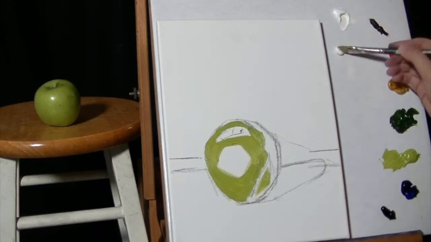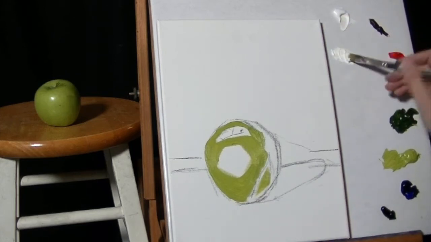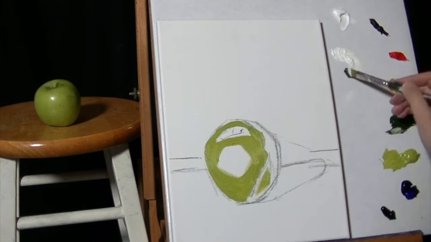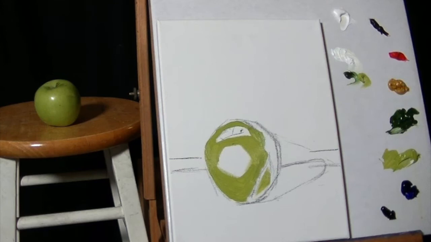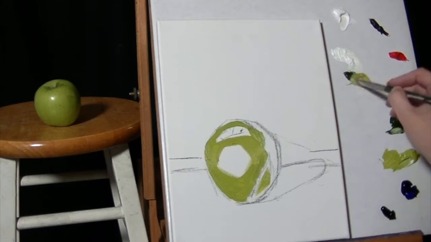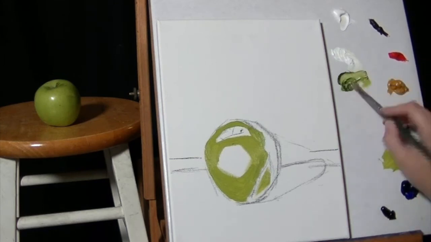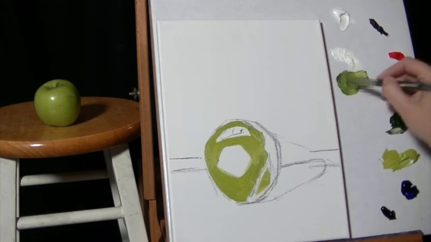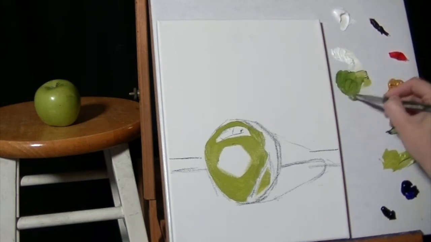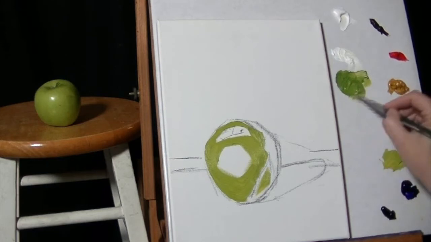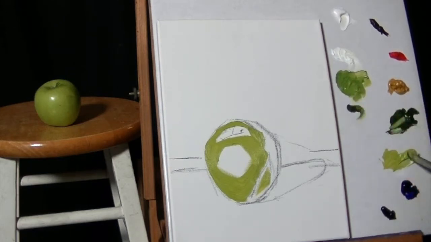Then I prepare colors on my palette for the light area of the apple and its core shadow. As the apple turns away from the light, our main goal is to drop the value and chroma while keeping the hue stable. To drop the value and chroma, I mix sap green with local color and add a little bit of ochre. The resulting color is the next step down from the local color.